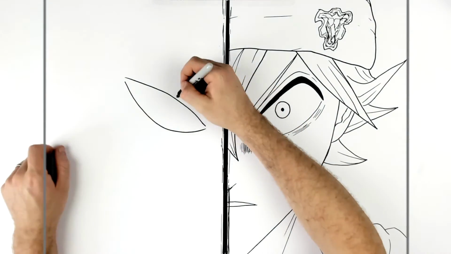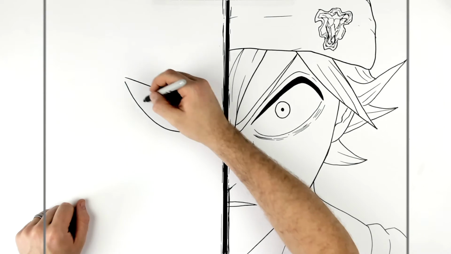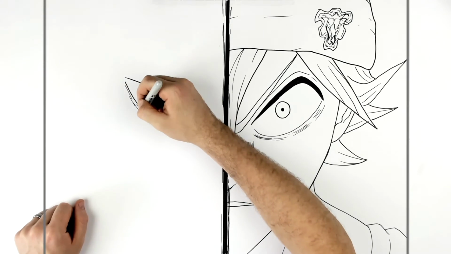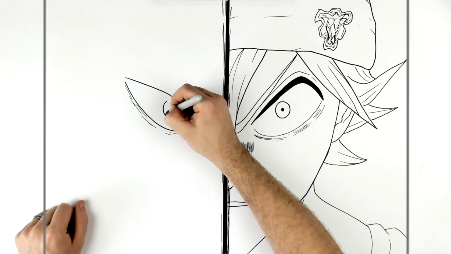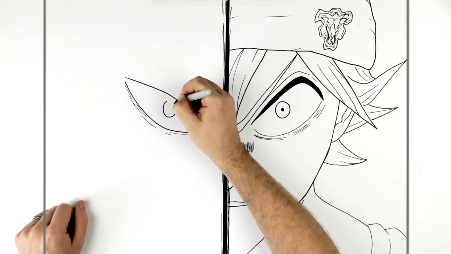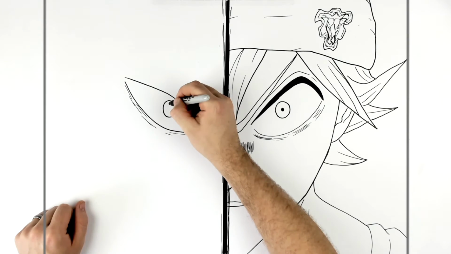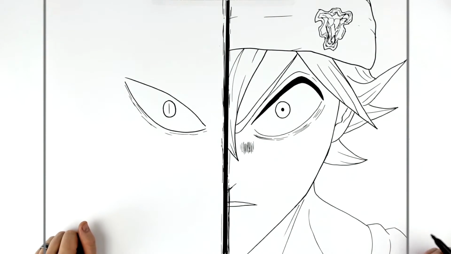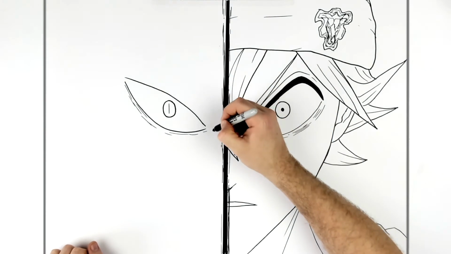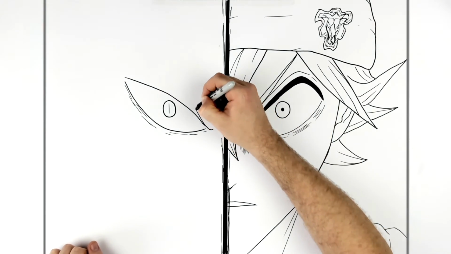And it's all black on the inside. So we might have some stress lines around there. And then his iris. Pupil in the middle. He doesn't really seem to have an eyebrow, just a little tick going that way.